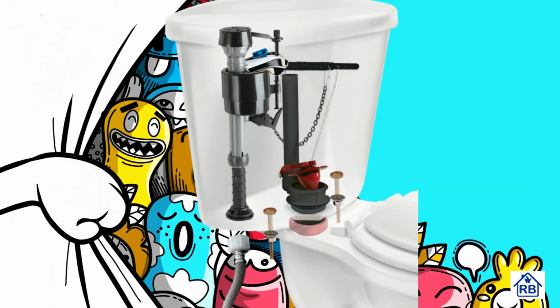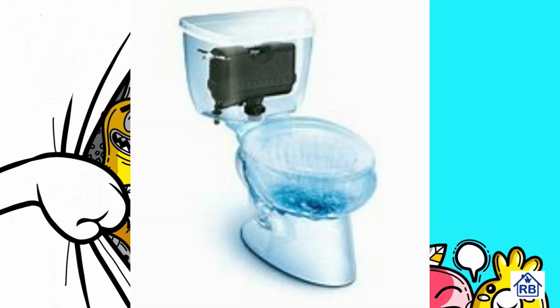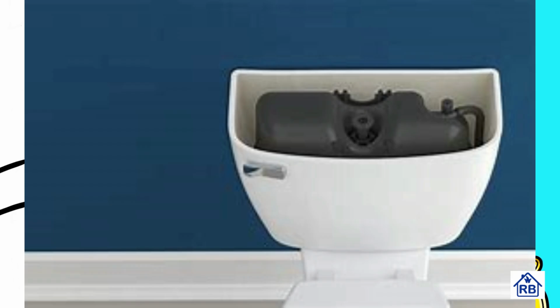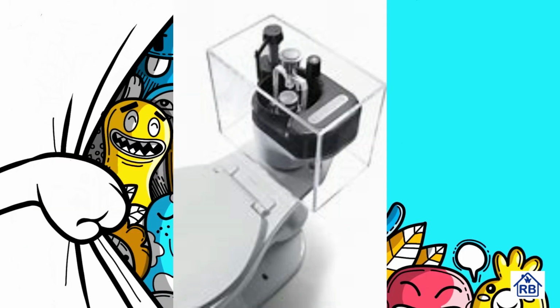Flushing mechanism. Common types in North American homes include gravity-fed, traditional and widely used. Pressure assist, more complex design for water conservation. Vacuum assist, less common but efficient.